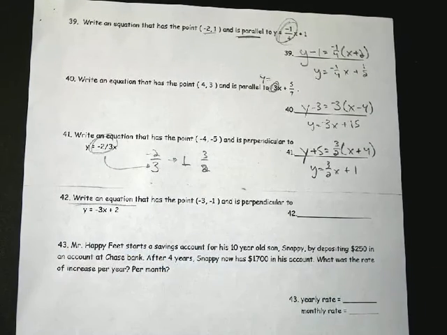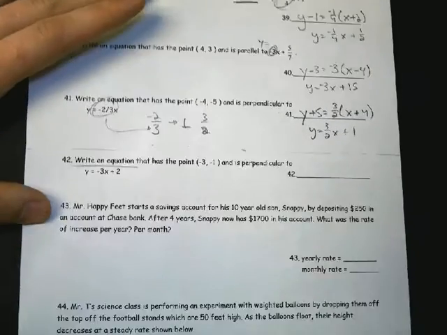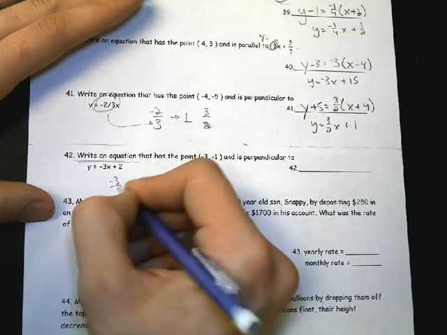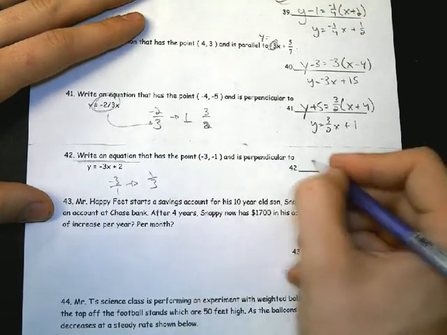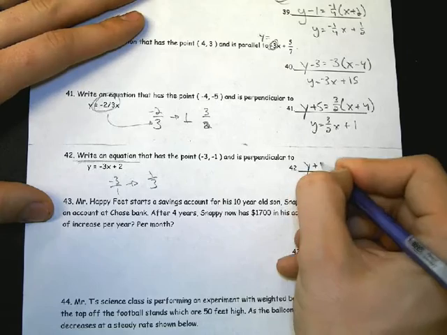Perpendicular, this one's negative 3 over 1, so positive 1 over 3, and I'll get y minus negative 1, using this point again, equals 1 over 3, x minus negative 3.